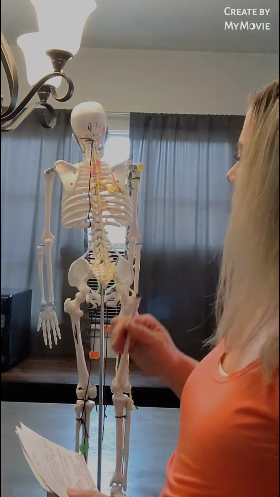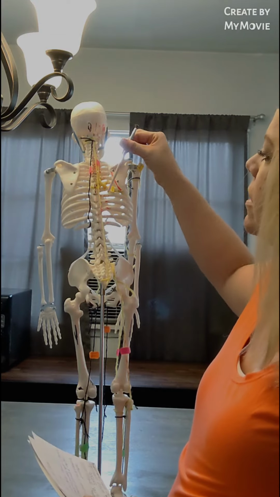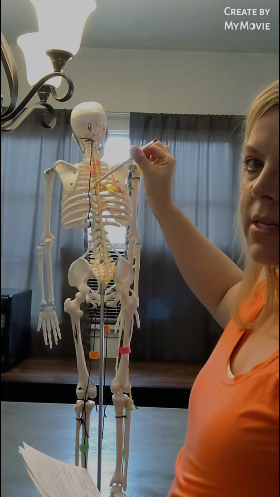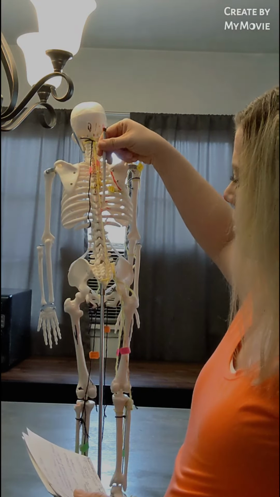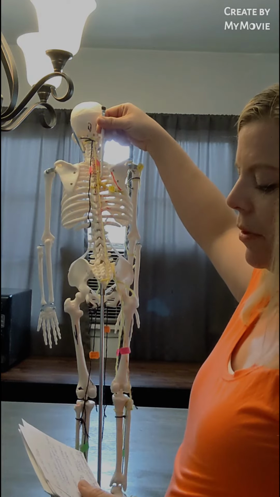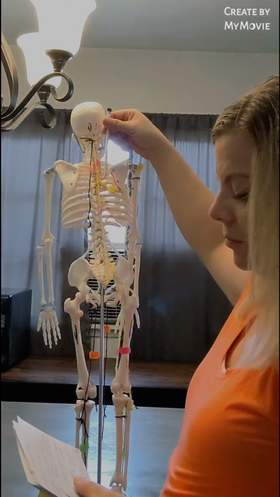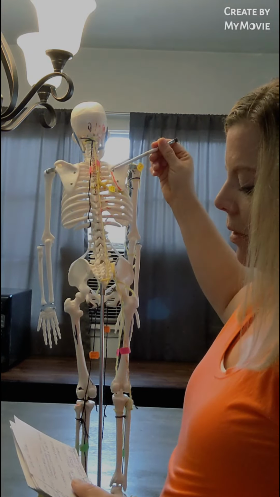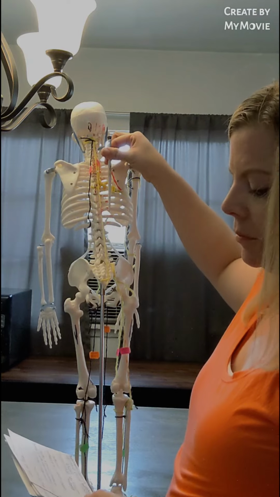The origin of the longissimus starts from about right here. Half of it would be muscle and half of it would be that common tendon, thoracis, off to the transverse process of the upper thoracic vertebrae, cervicis, and capitis. The insertion is the lower 9 ribs and the transverse process down here.